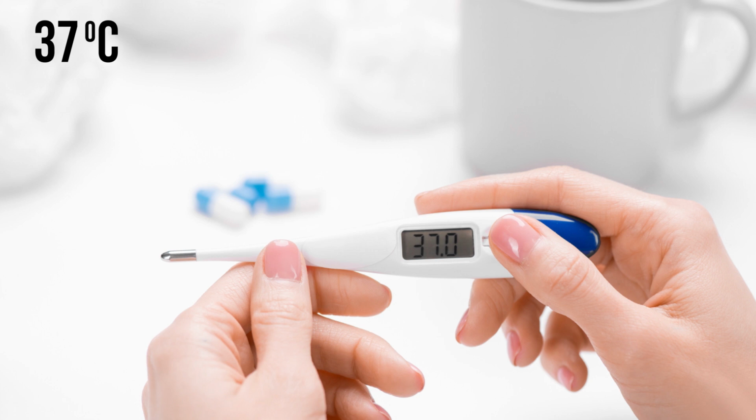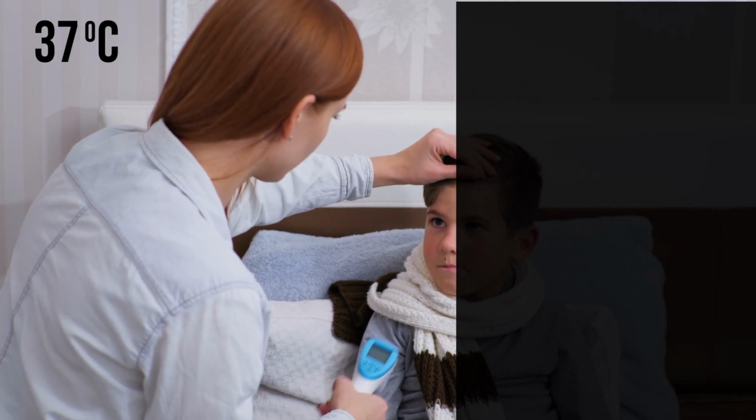And vice versa, if you're an American used to the Fahrenheit scale and get confused when measuring your son's temperature and the number 37 degrees Celsius flashes at you from a thermometer you're unfamiliar with, don't panic.